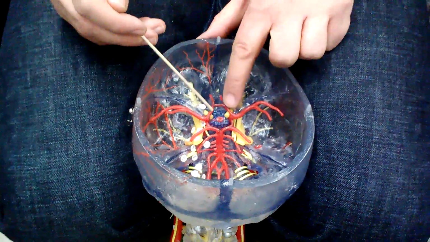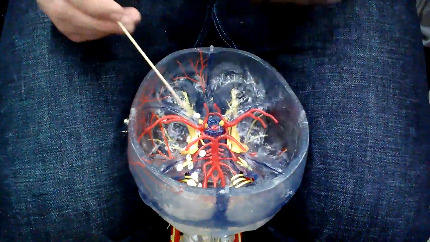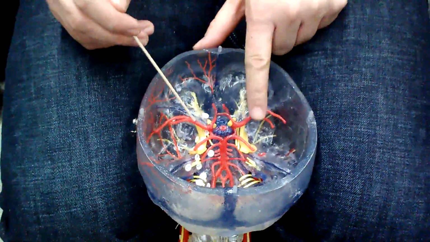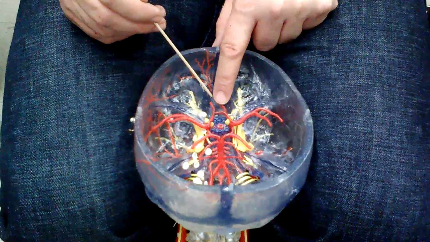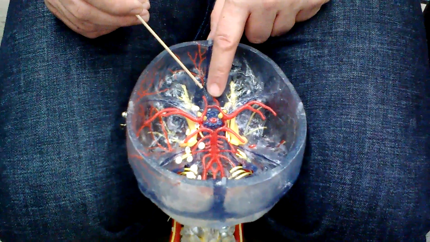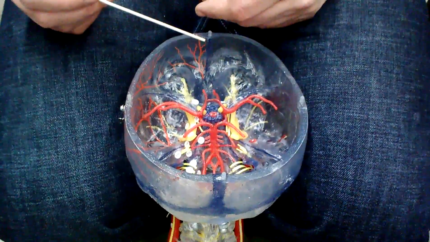So anterior cerebral, middle cerebral, and posterior cerebral. Okay? The middle cerebral and the anterior cerebral are branches off of the internal carotid artery. So that's going to bring oxygenated blood up to the brain.